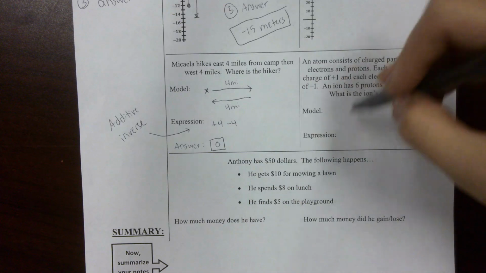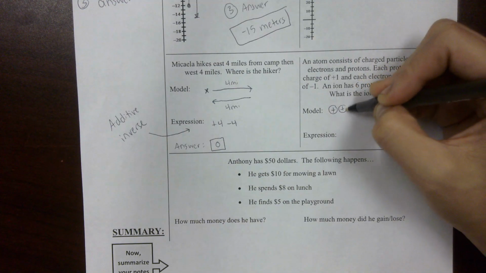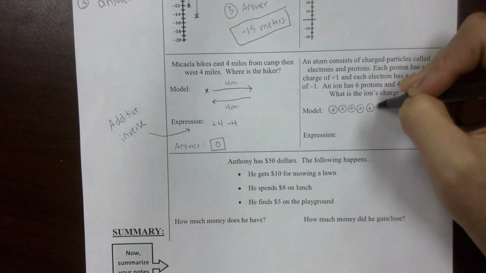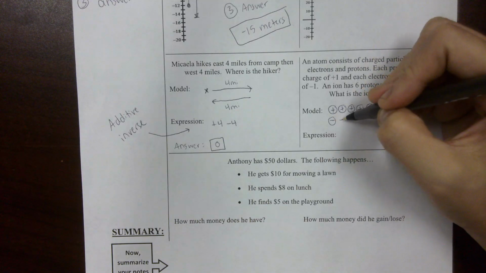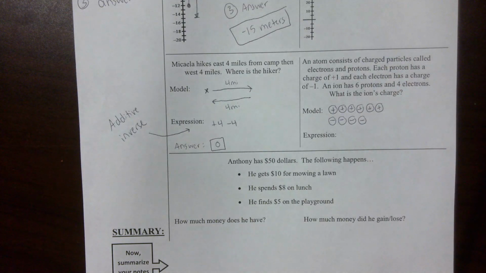So for our model, we're going to draw our pictures. We're going to have protons. I like to make them plus because it's like pro. It has a positive charge. And then the electrons is going to be minus. So we're going to have -4 electrons. And so this is our model.